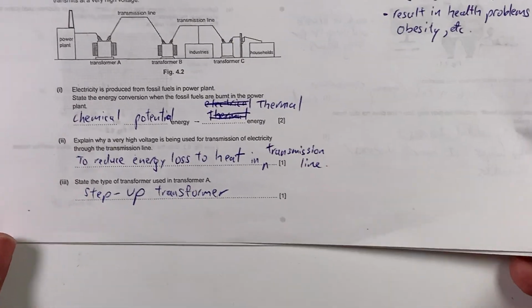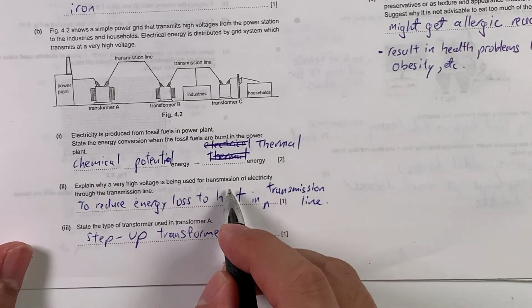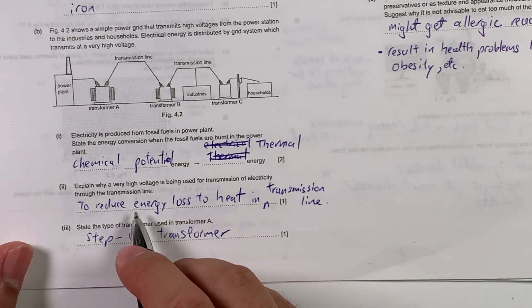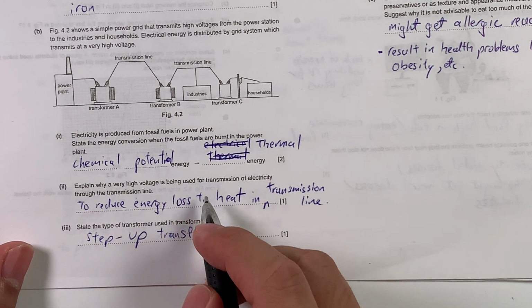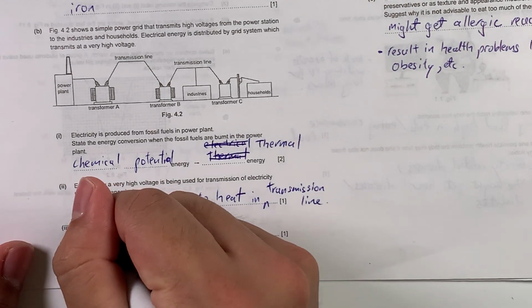So these are 2 suggested answers that were approved. Okay, part 2. Explain why a high voltage is being used for transmission of electricity through the transmission line. Basically, we want high voltage because we want to reduce the energy loss to heat in the transmission line, by reducing current.